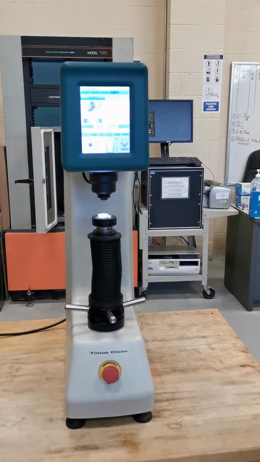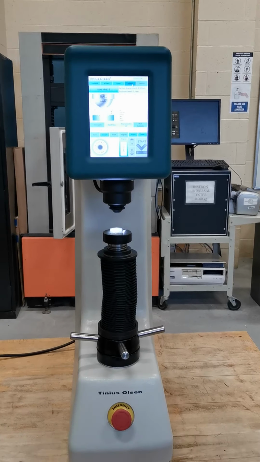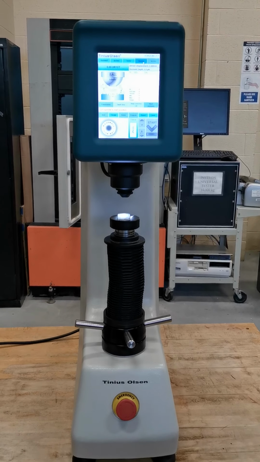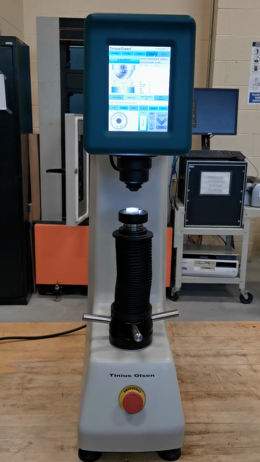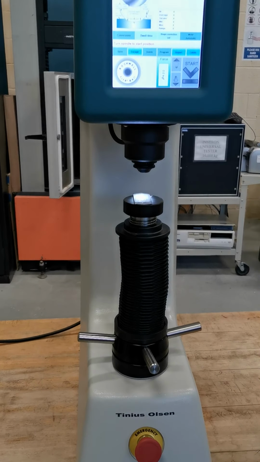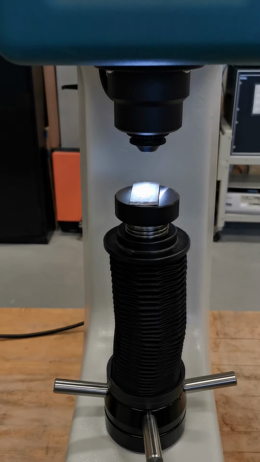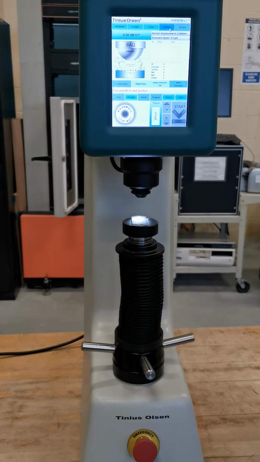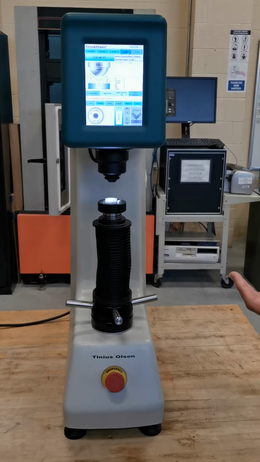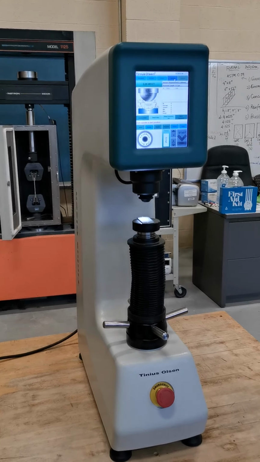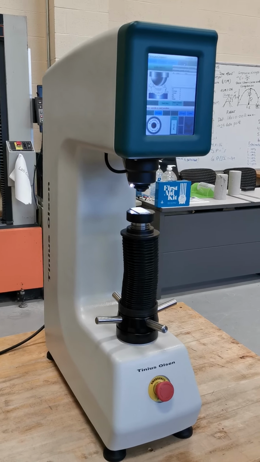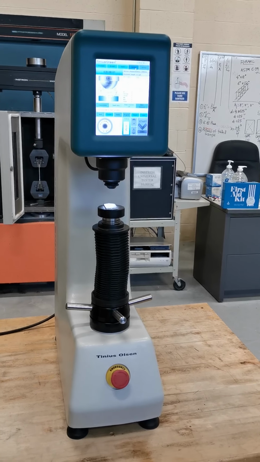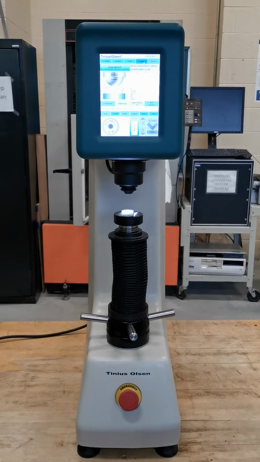Then in the next experiment, the students use the Phineas-Olson hardness tester, which is based on the Rockwell scale, to measure the hardness of different materials such as aluminum. So the scales are a bit more geared towards harder materials, but it can also be used for softer metals and even concrete or polymers.